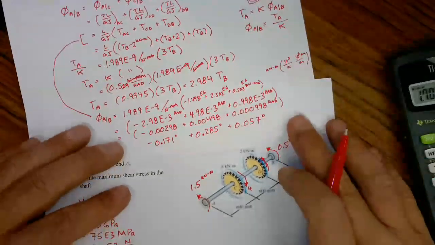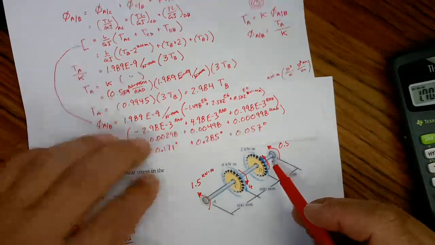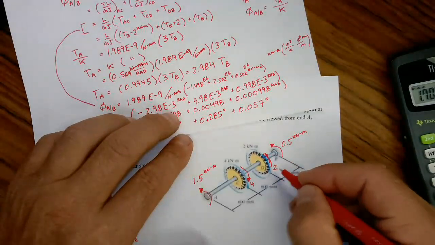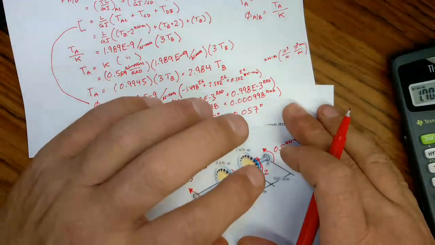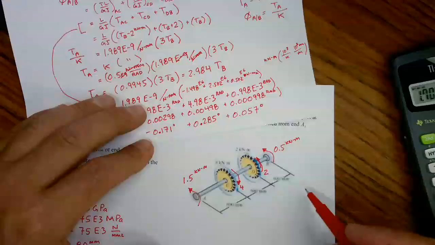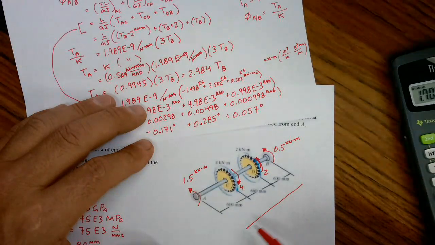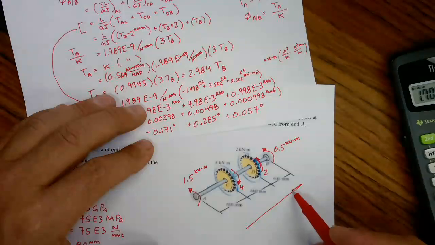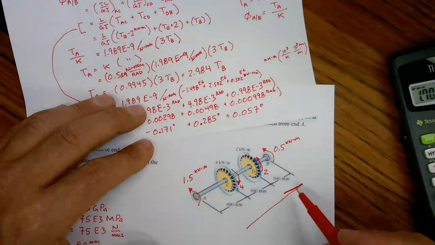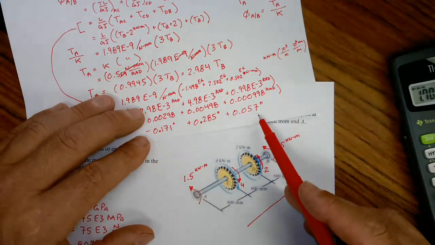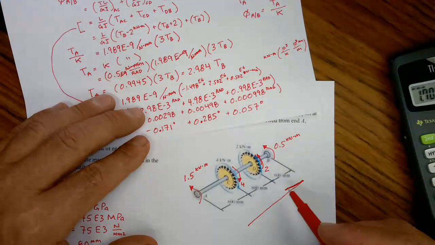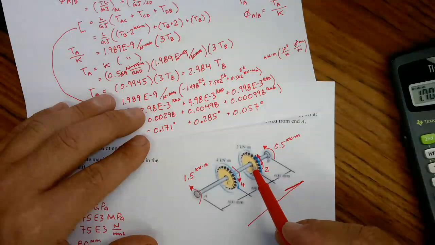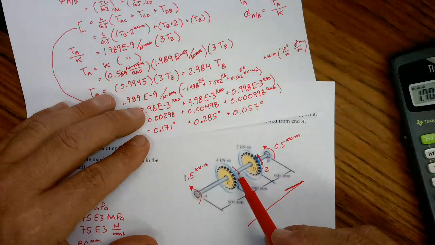So now I'm looking at this here. B doesn't move. That's at 2 kilonewton meters, twisting it that way. D rotates a line that was straight like this, rotates this way to D, and that angle is the 0.057 degrees. Then there's still a positive torque in all this.